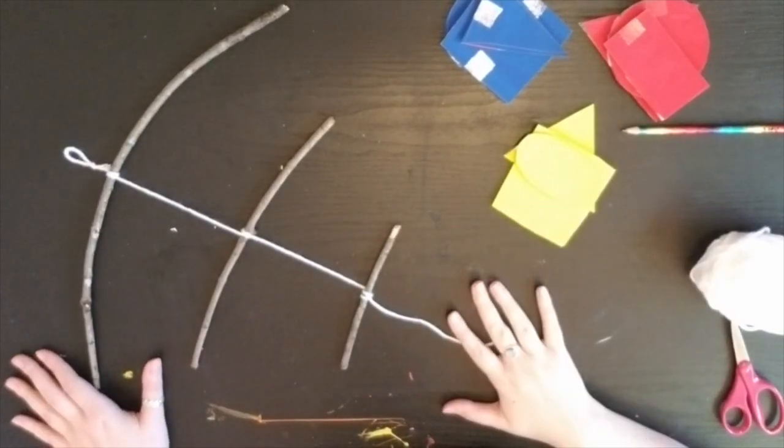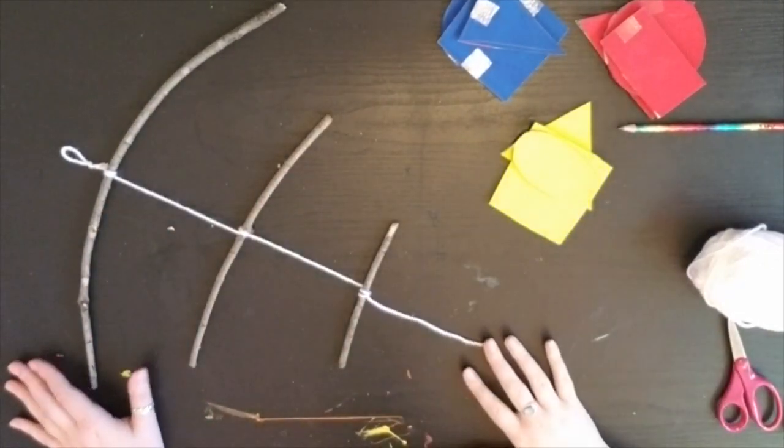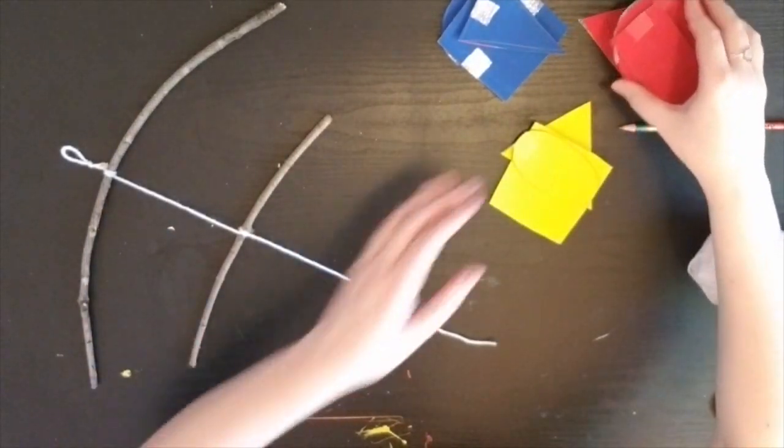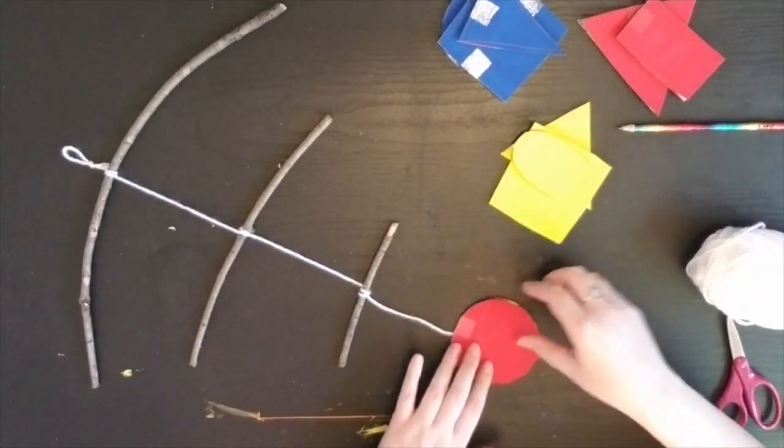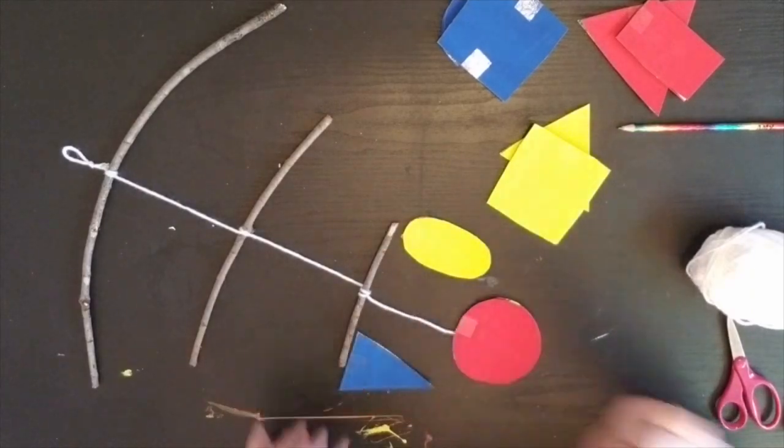Now that I have my sticks together, I need to start laying out my shapes where I might want them to go on my mobile. So maybe at the bottom, I'll put my big red circle, and then try my yellow oval and my blue triangle.